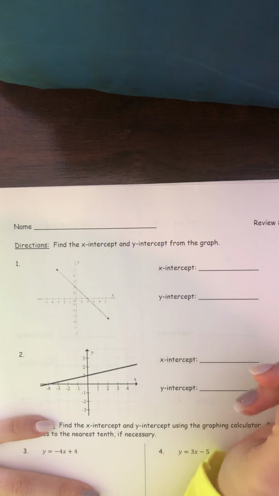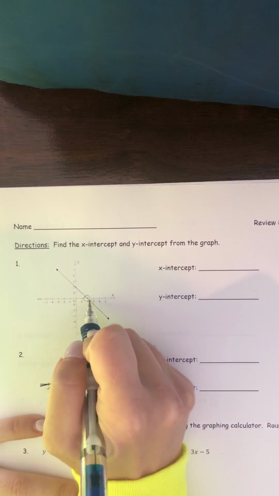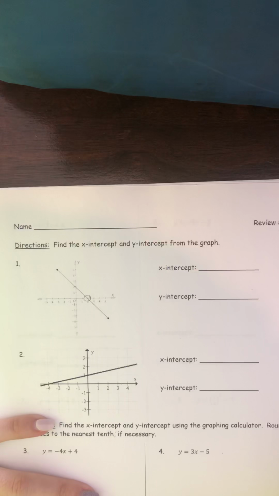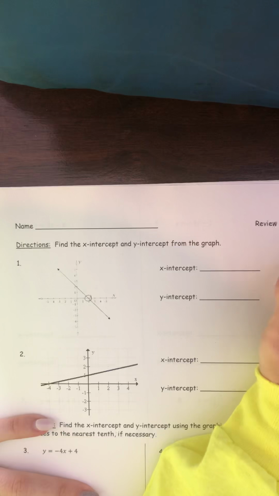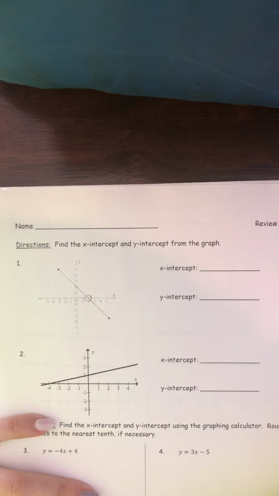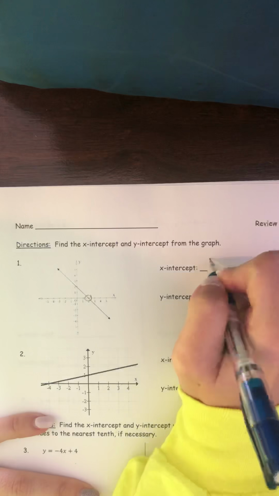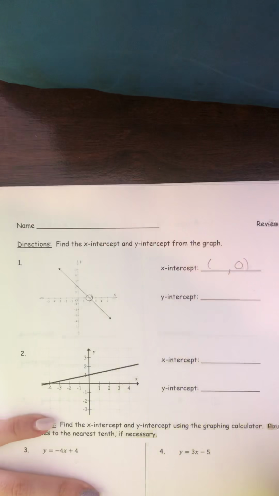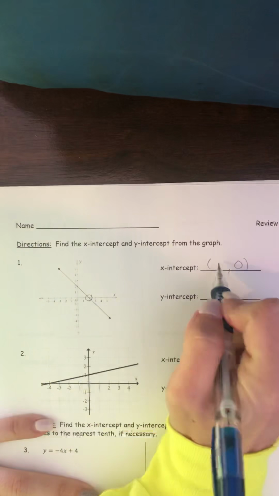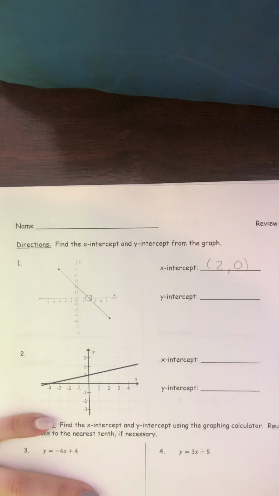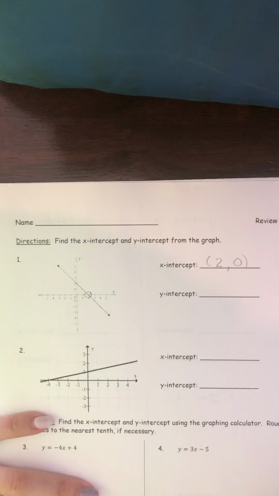The x-intercept is always where it crosses the x-axis, but it is always written as a point. Remember, all of our points are x, comma, y. If it's an x value that we are finding, our y value makes sense that it should be 0 because we're not going up or down the y-axis. It crosses the x-axis at 2, so the x-intercept is 2, 0.